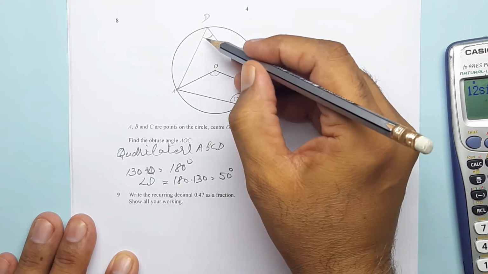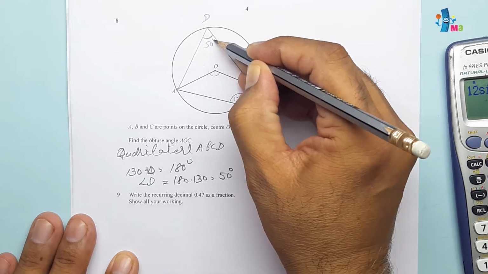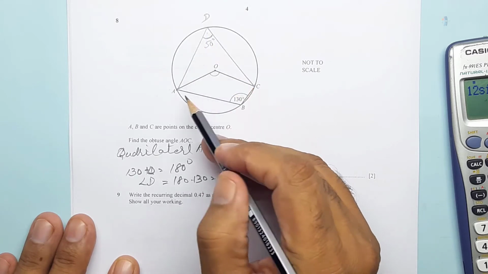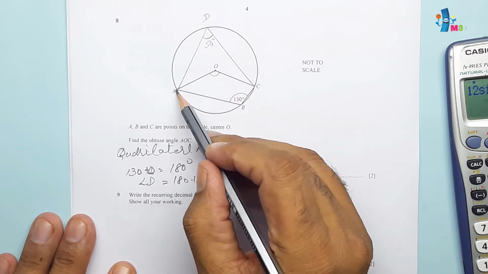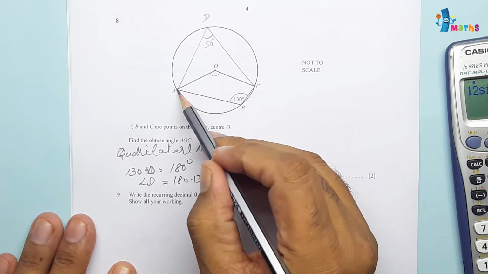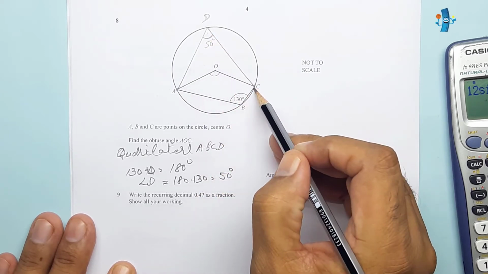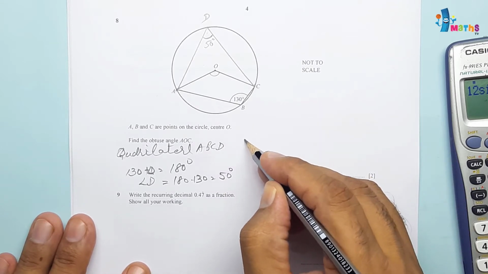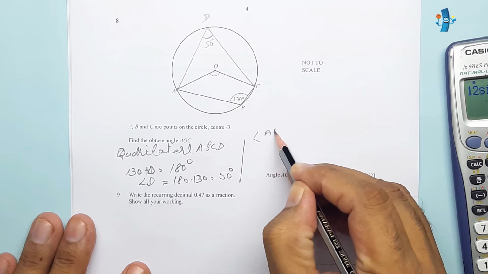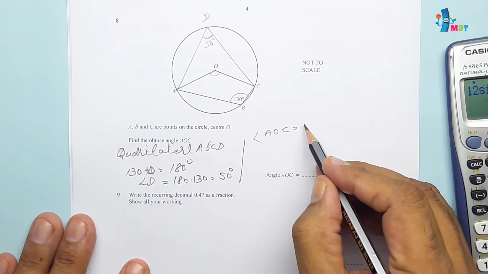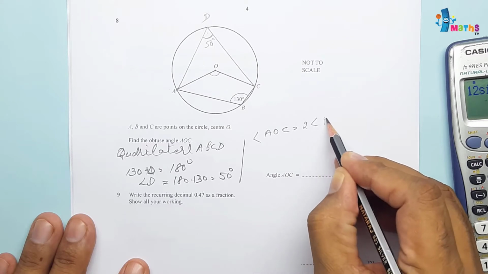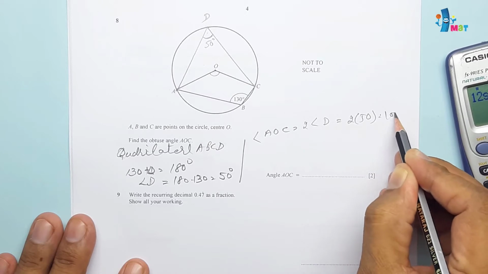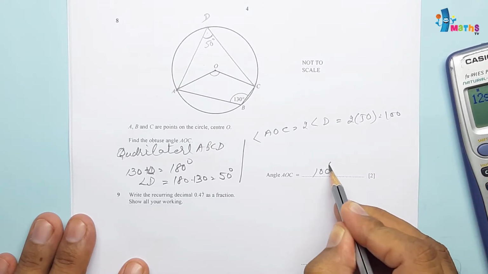So this angle D is 50 degrees, which we have calculated. This one is double this angle, because this is the angle at the center and this is the angle at the circumference from the same arc AC. So angle AOC is equal to 2 times angle D, which is 2 times 50, equal to 100. So we can write here 100 degrees.